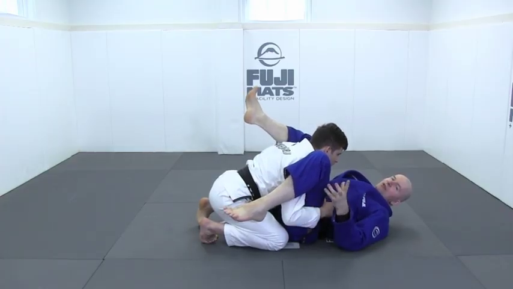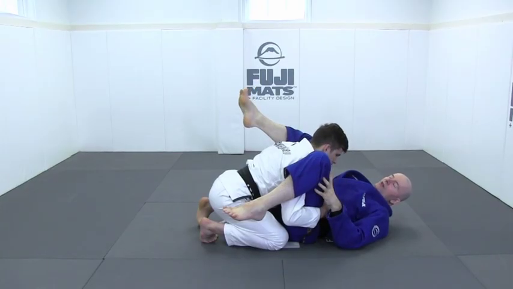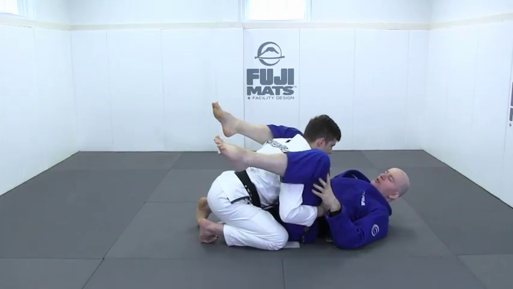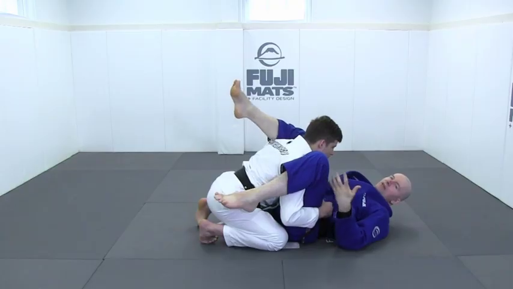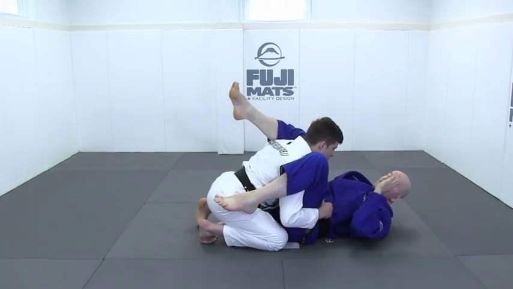The few submission holds that are possible from here are a relatively low percentage. They exist, but they're not particularly prevalent in the sport. So my major concern here, if this is not a good attacking position, is to get back to some kind of a good attacking guard.